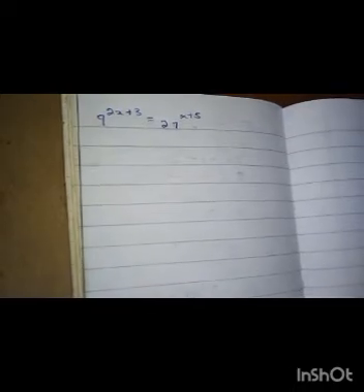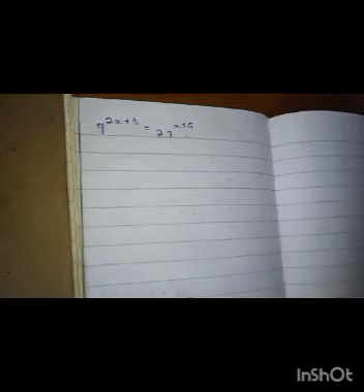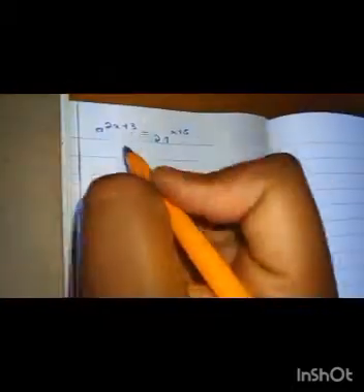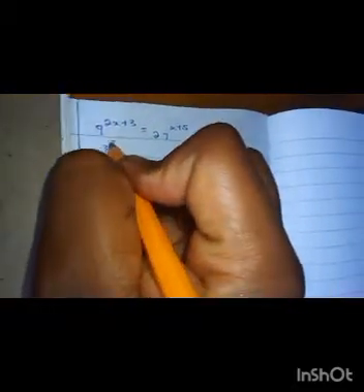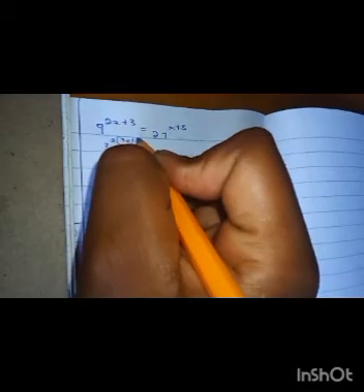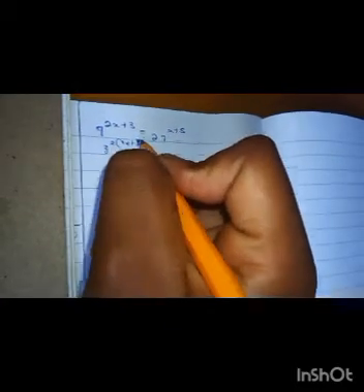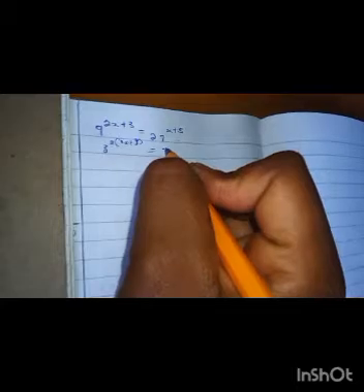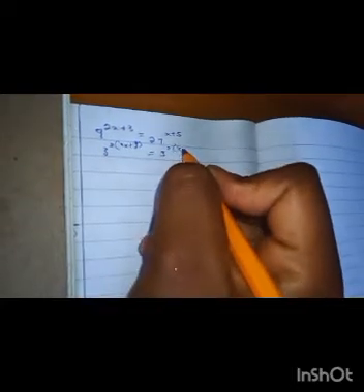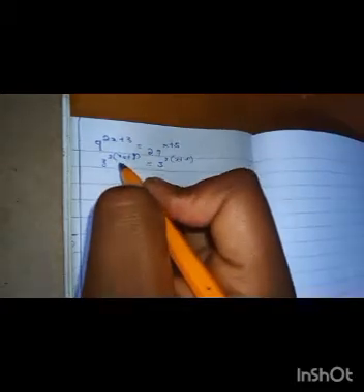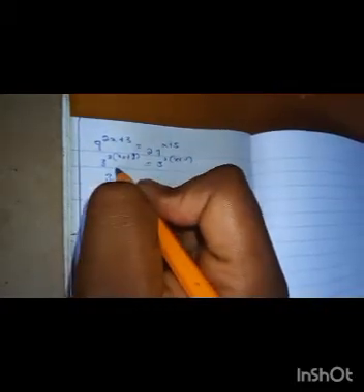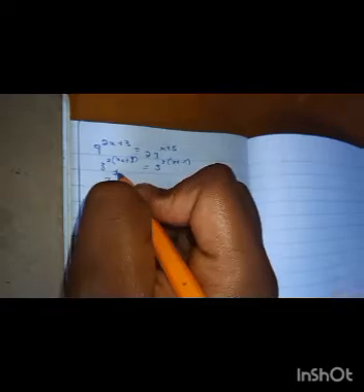Next, let's solve for x. We have 9 to the power 2x plus 3 is equal to 27 to the power x plus 5. What we're going to do is make the bases the same. 9 can also be written as 3 to the power 2, and 27 can also be written as 3 to the power 3. So we're going to multiply the exponents.